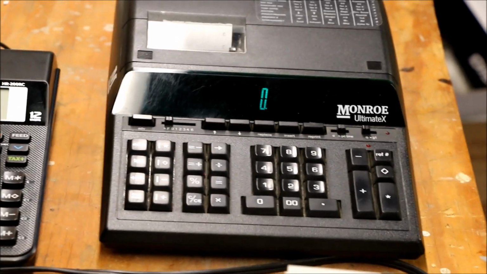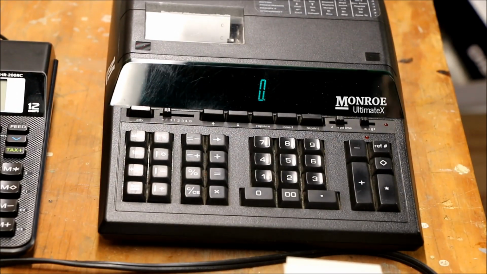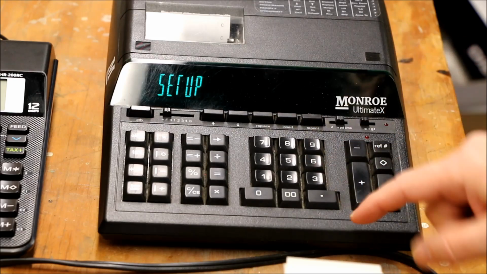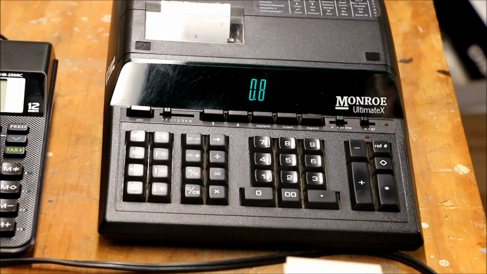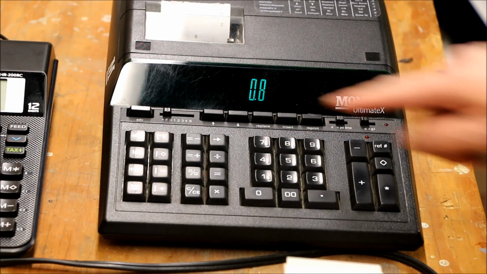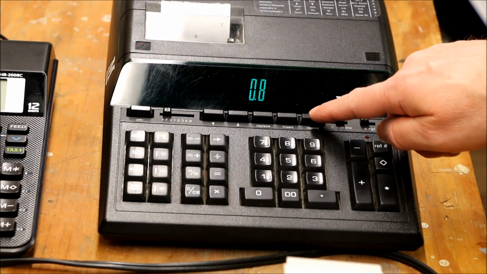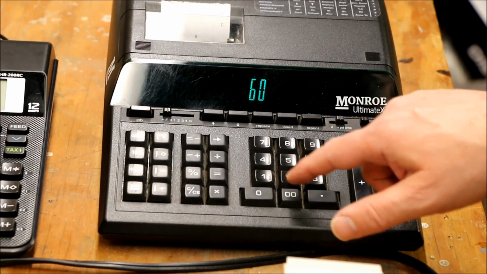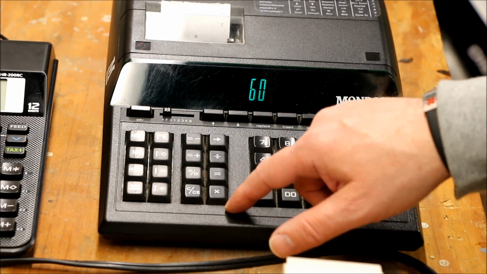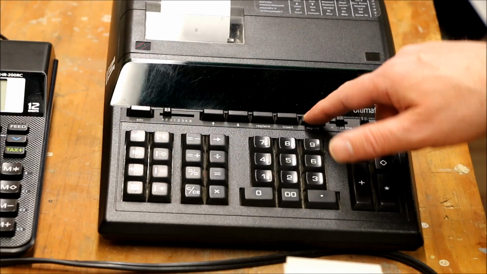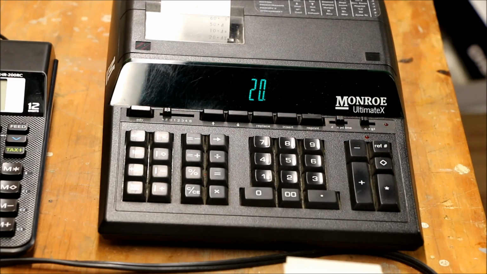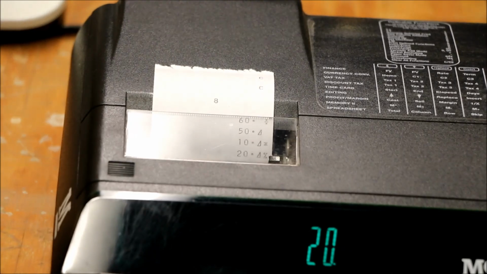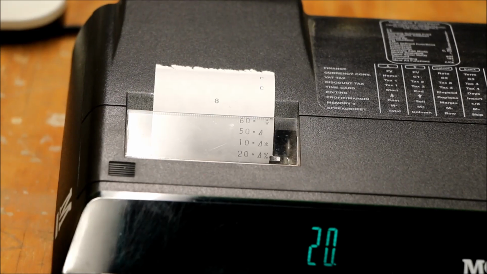Over here on the Monroe, we set it up with define 0.8, as I did before, and that sets up these keys so that this one is delta percent. To compute the percent change, we do 60 divided by 50, and we want that as a percentage, and the answer is 20. Don't know if you can quite see it, but there's what it prints out.